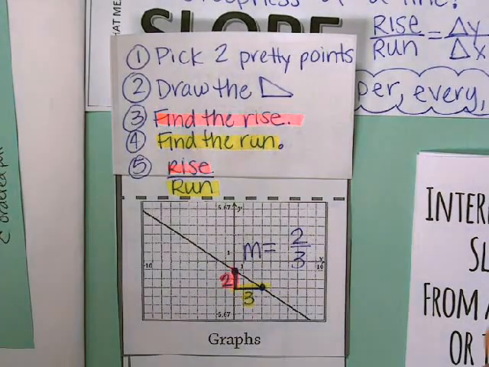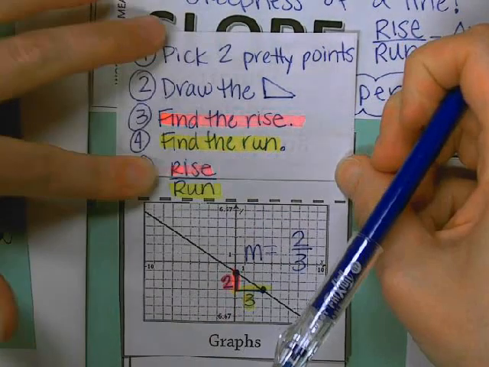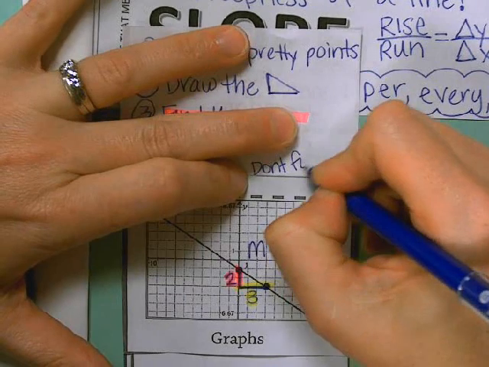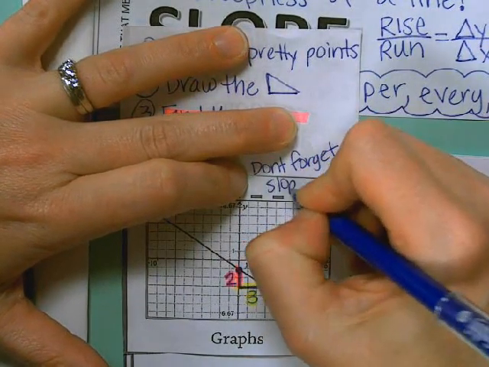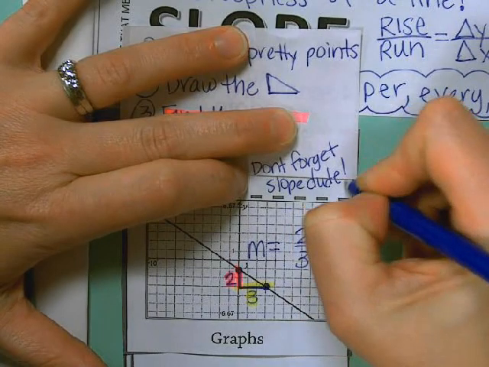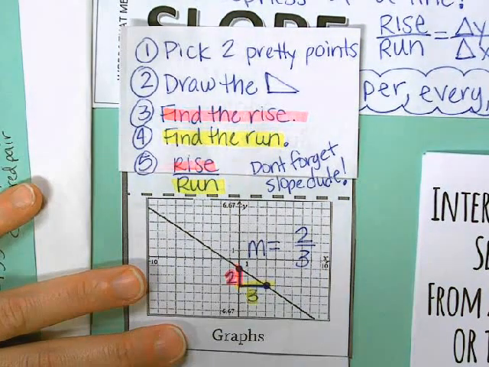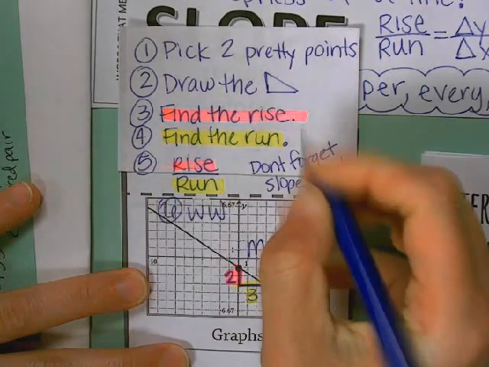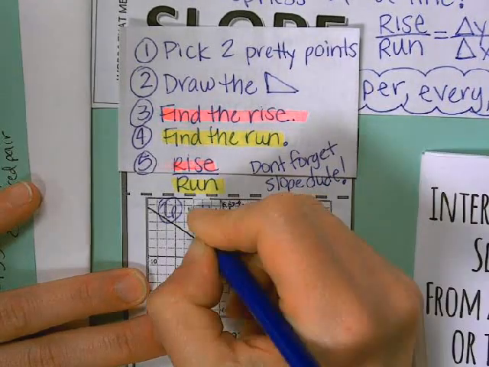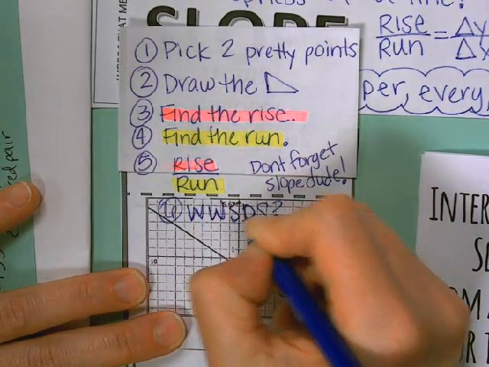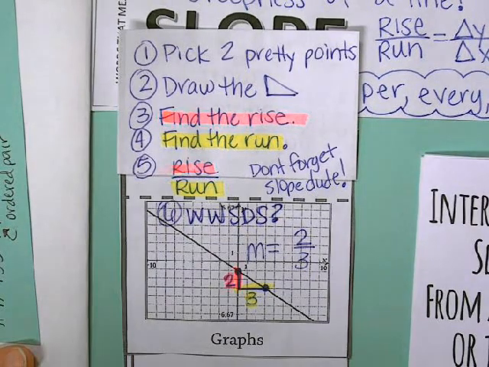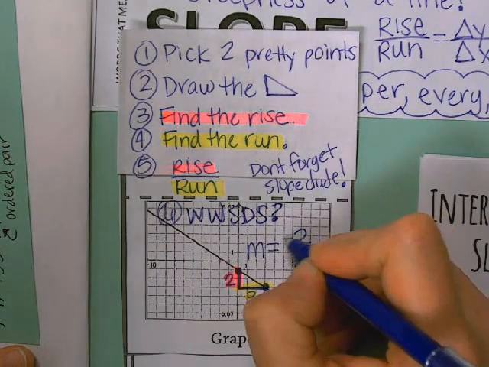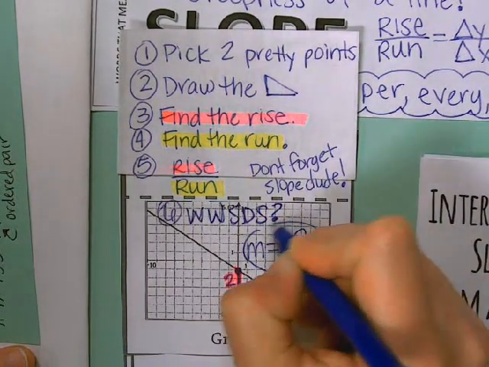Now, the last thing we need to do is we cannot forget about Slope Dude. Don't forget Slope Dude. The actual last thing that we're going to write on here is, what would Slope Dude say? WWSDS. What would Slope Dude say? Don't forget Slope Dude. So, what would Slope Dude say on this slope? He would say negative. So the slope is negative 2/3.